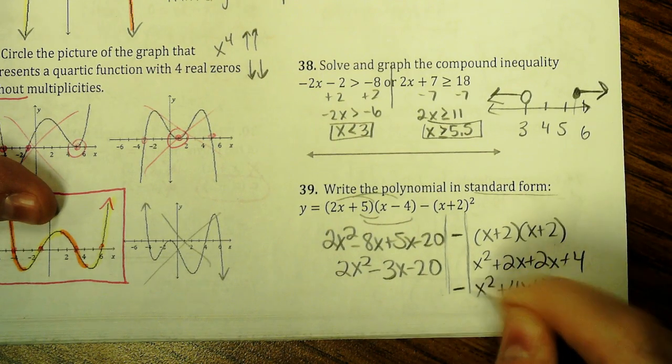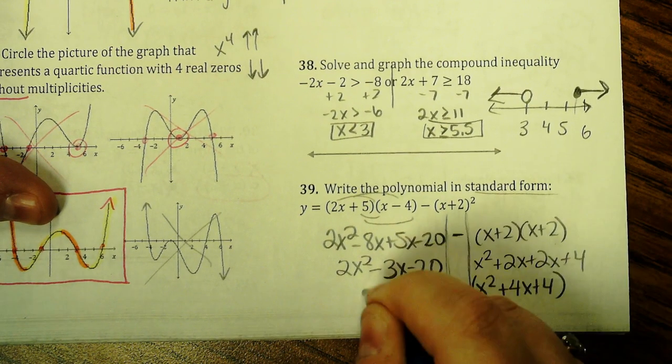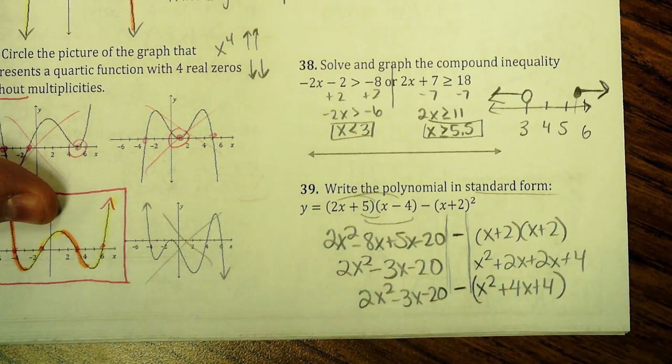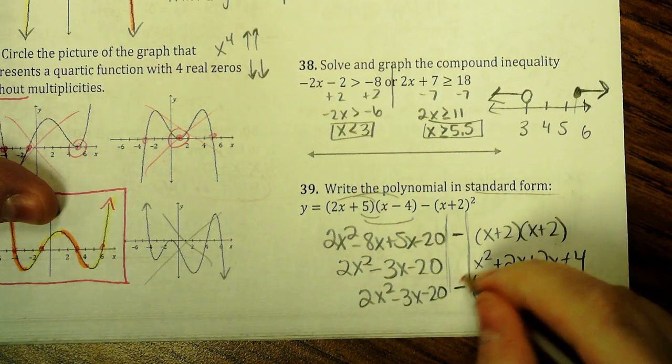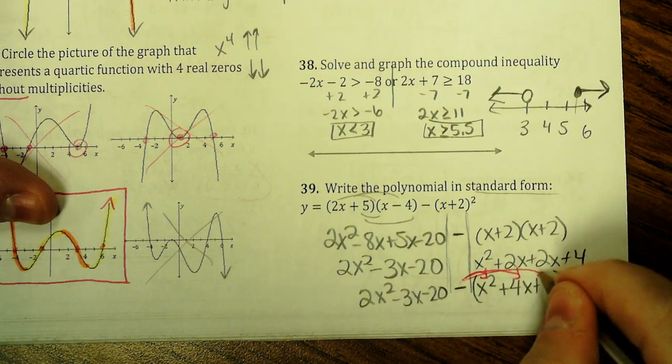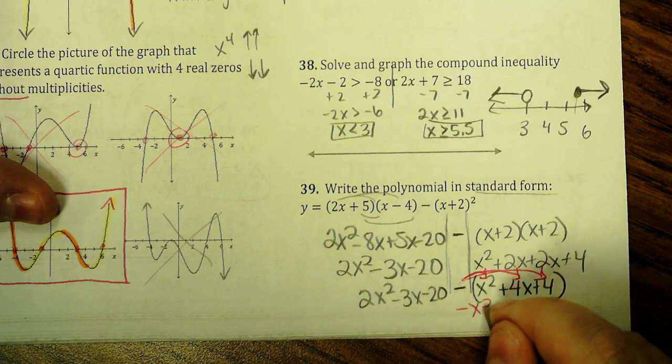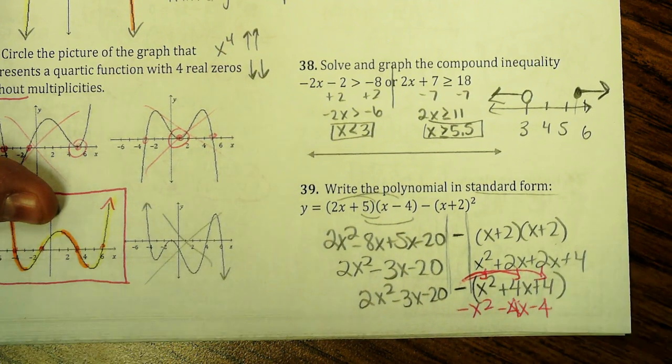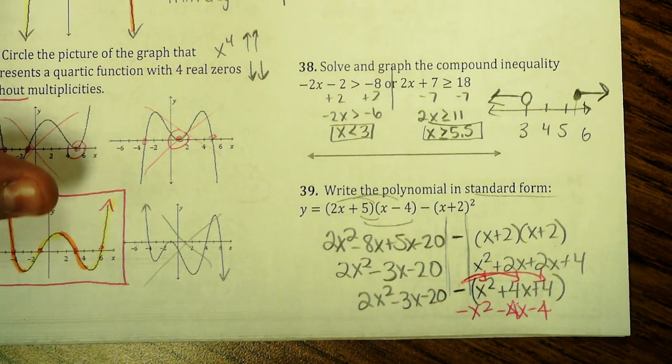Okay, now I am subtracting that entire thing. So I'm going to go ahead and leave these terms exactly how they are. This is going to become minus, minus, minus. So it's going to be minus x squared minus 4x and minus 4. Then I'm going to combine my like terms.